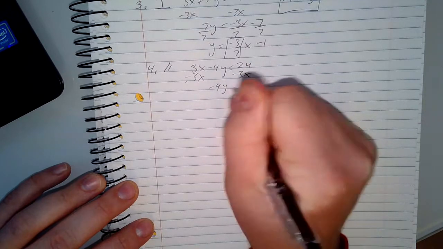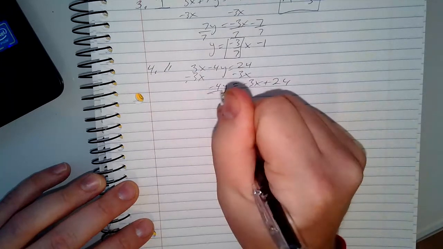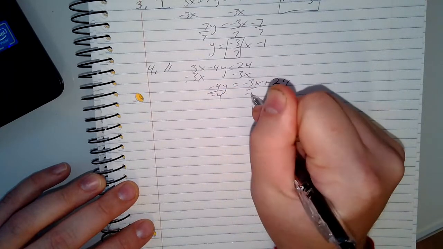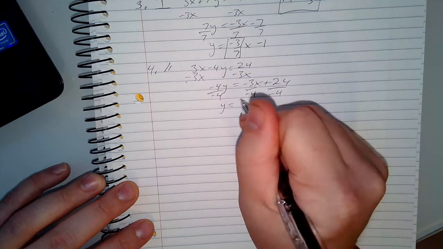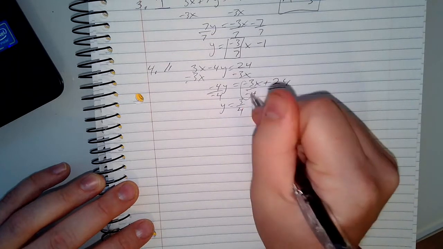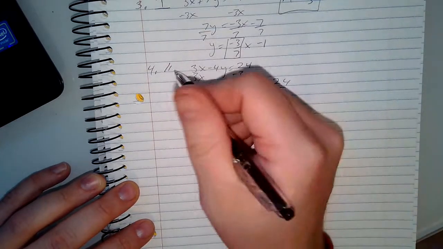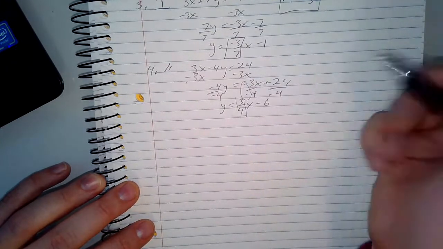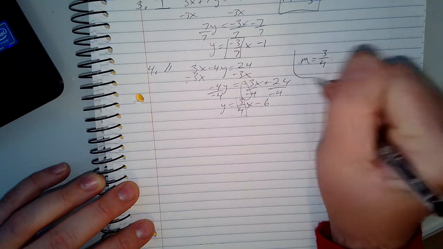Now we have -4y is equal to -3x plus 24, divided by -4 all the way across the board. And we end up with y is equal to +3/4 x, because it's negative, minus 6. So we want it parallel to this slope, which is m equals 3/4.